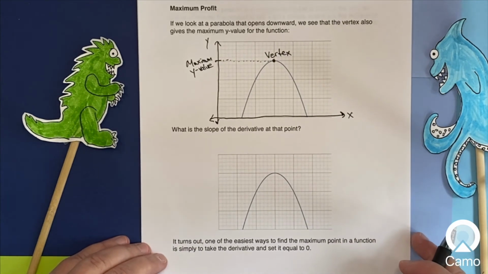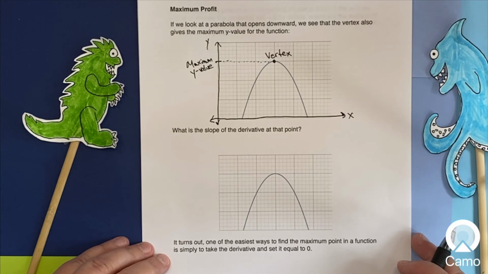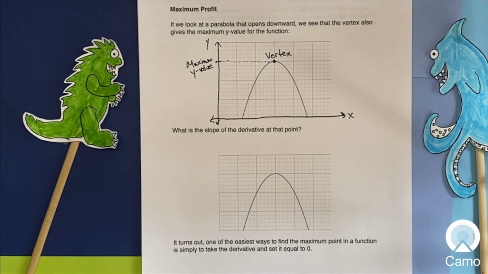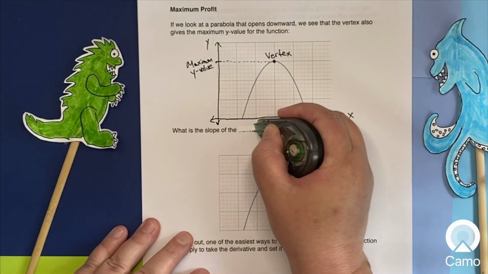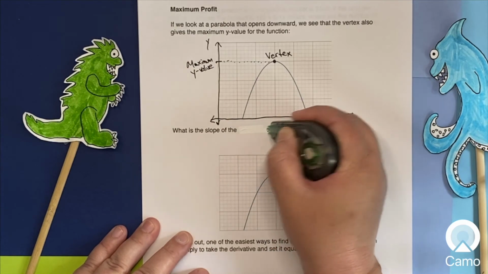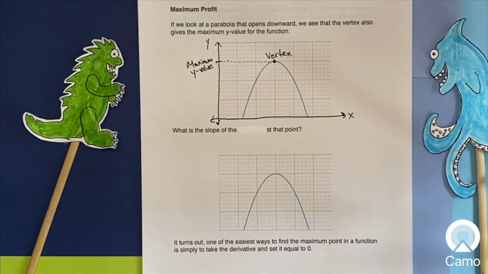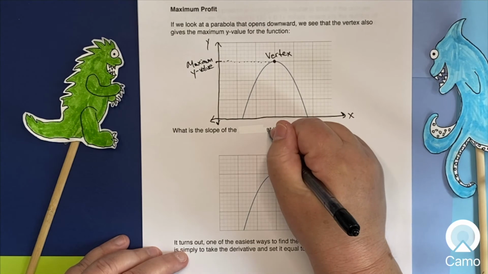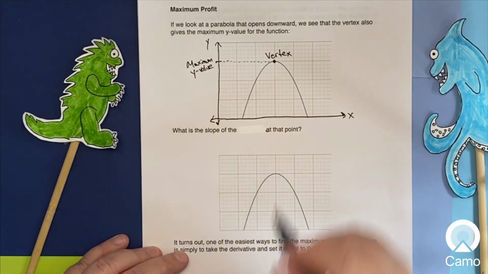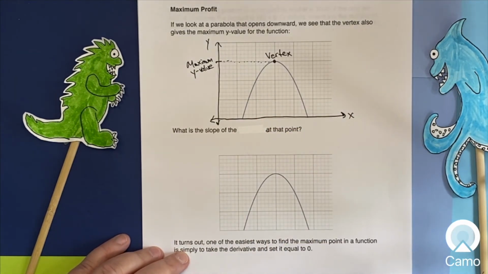That doesn't make any sense. What is the slope of the, what is the word that I should have used? I used derivative. It should say, you're right, tangent. Sometimes I write these out and then I realize I'm switching words around. What is the slope of the tangent at that point?